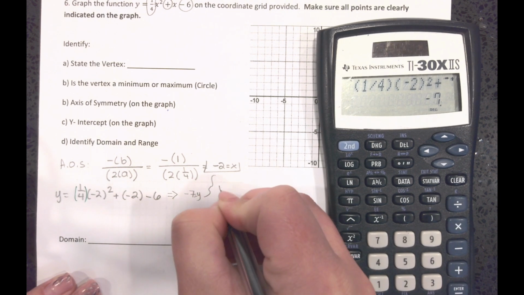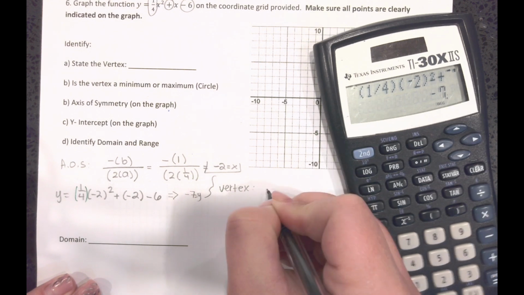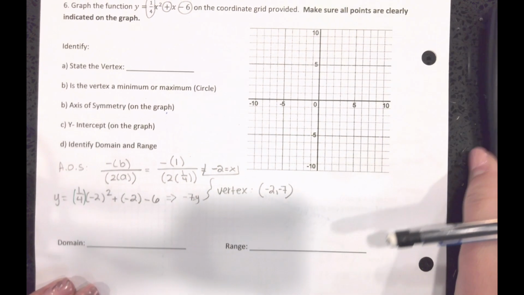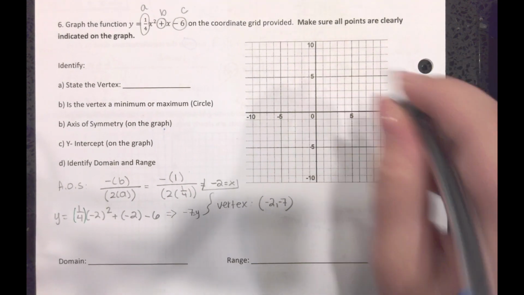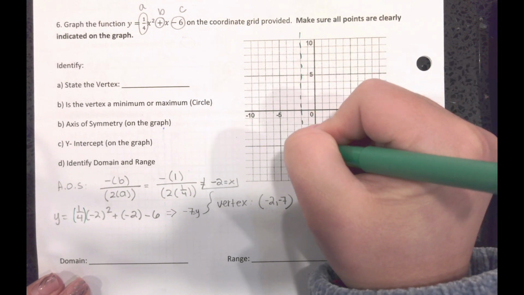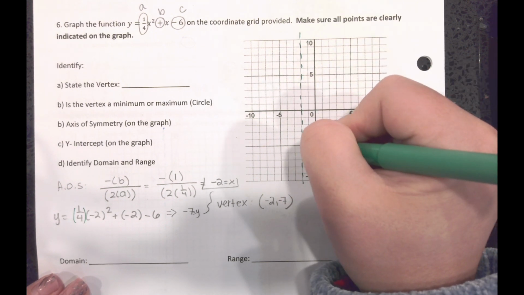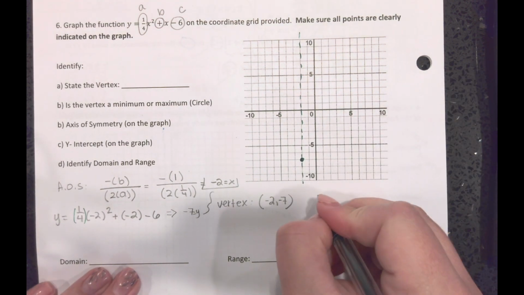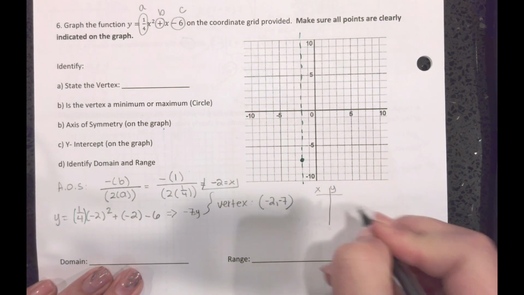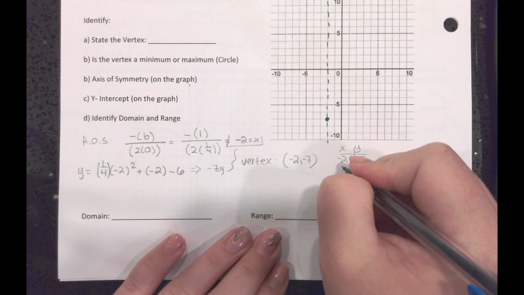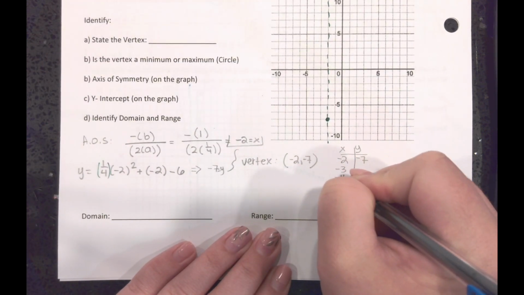So that means our vertex is at negative 2, comma, negative 7. So negative 2, where's negative 2? 1, 2. And negative 5, 6, 7. Vertex here. And here's the good thing about having typed that in to solve for your y. We can start off with our vertex and then choose one direction. You can either go up or down. I'm going to go negative 3, negative 4, negative 5.